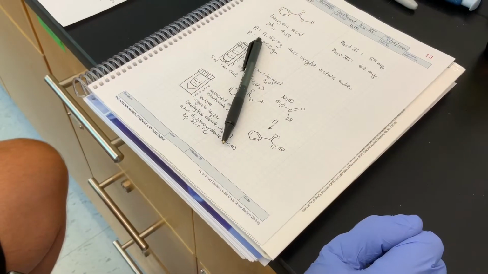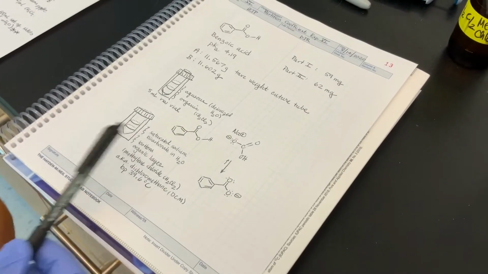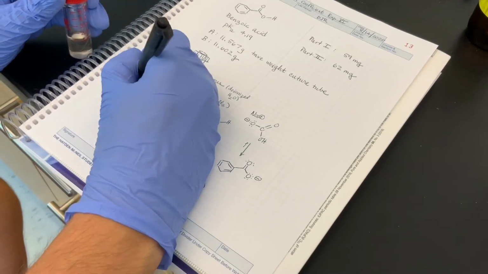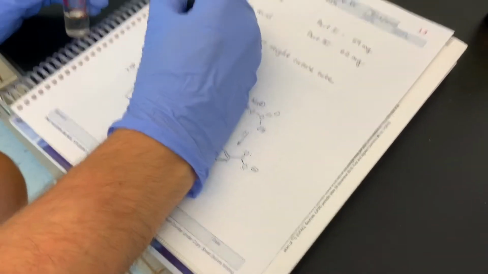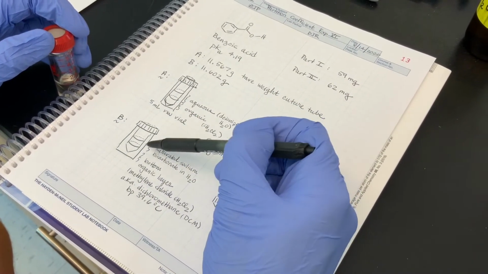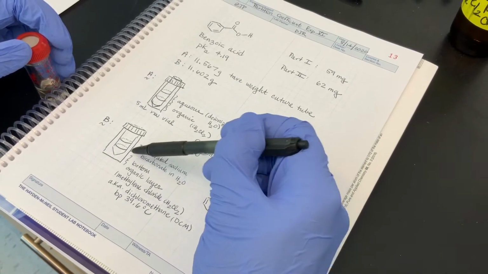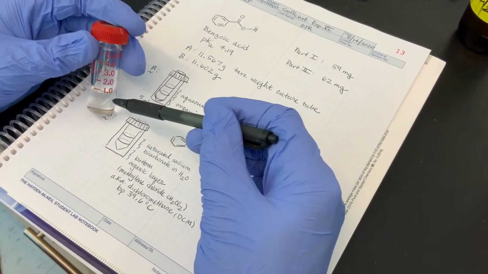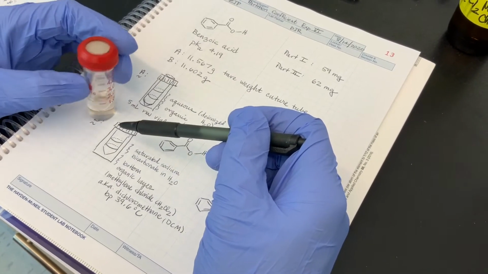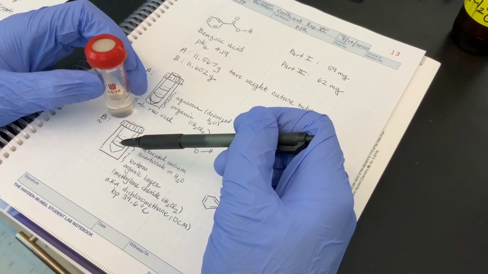Okay, we've almost completed part A, and now we're on to part B. These are just some crude drawings here. Part B, the reaction vial: rather than deionized water, we're going to use a saturated solution of sodium bicarbonate. As of right now, we still have the bottom organic layer, and at this point that larger chunk of benzoic acid has completely dissolved.